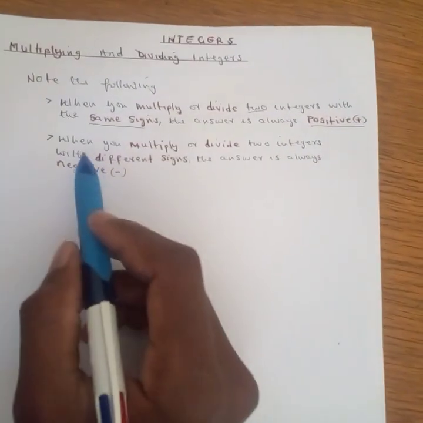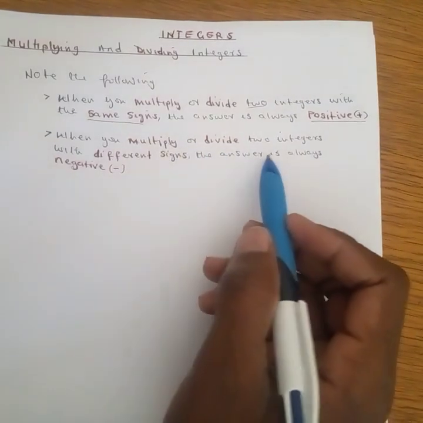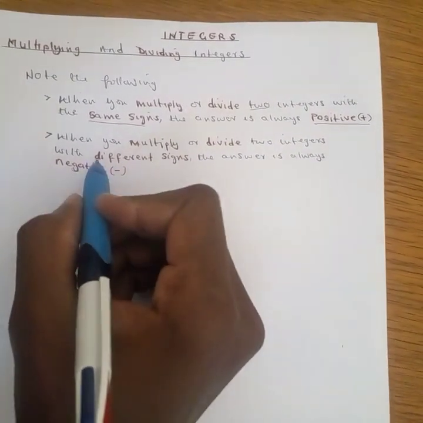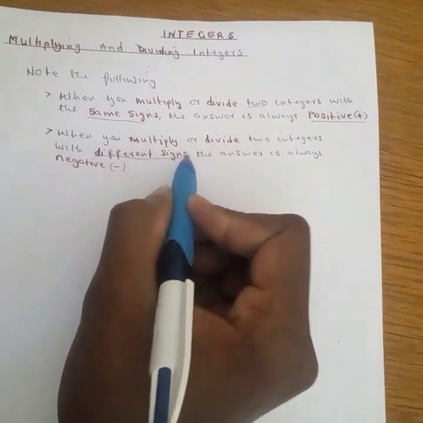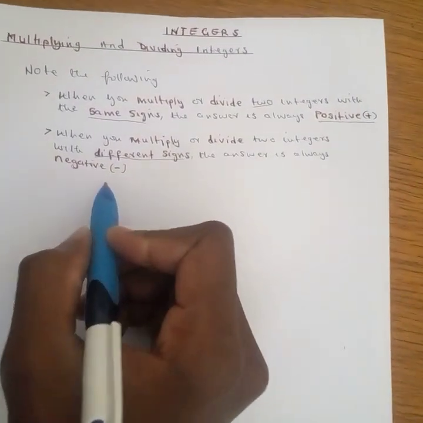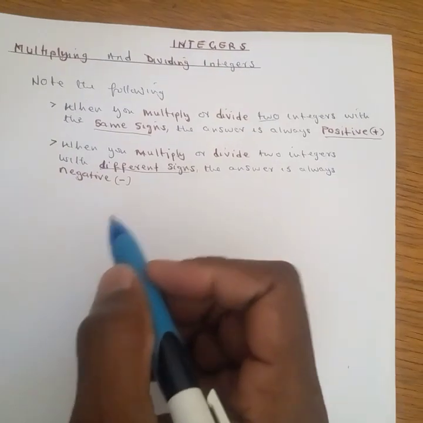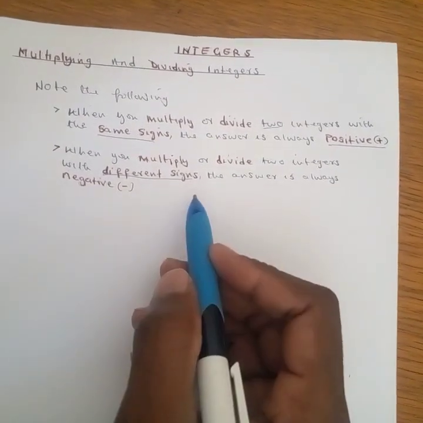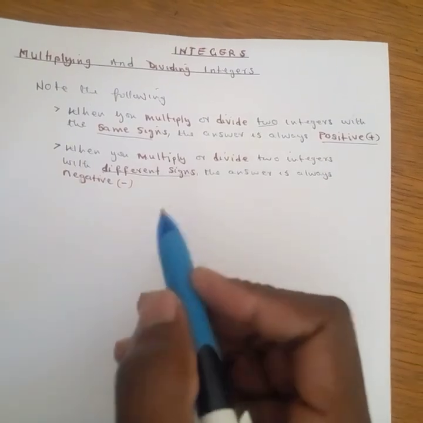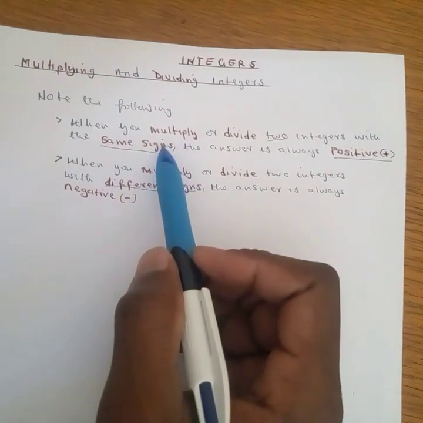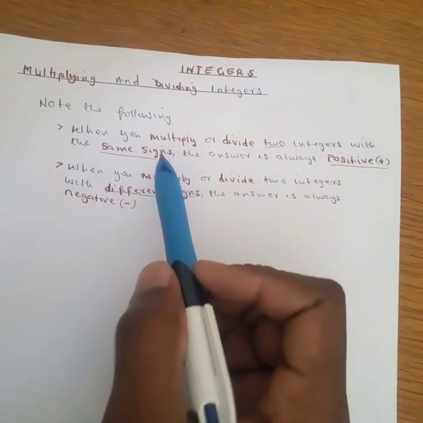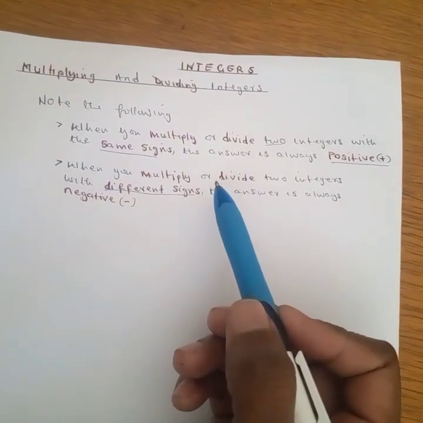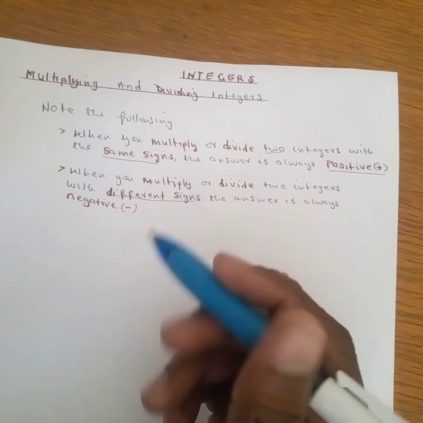Okay. When you multiply or divide two integers with different signs, the answer is always negative. Now, I don't think this should be something difficult for you to remember. Whenever you see a question with different signs, just know the answer should be negative. When you see a question with the same signs, the answer should be positive when you're multiplying or dividing. So now this you are supposed to note.